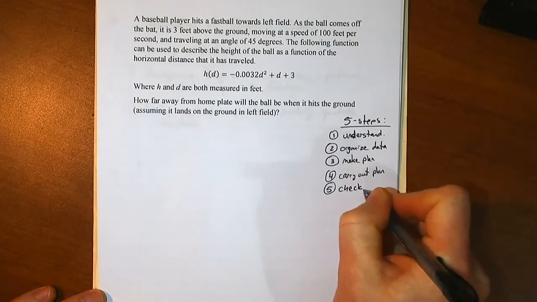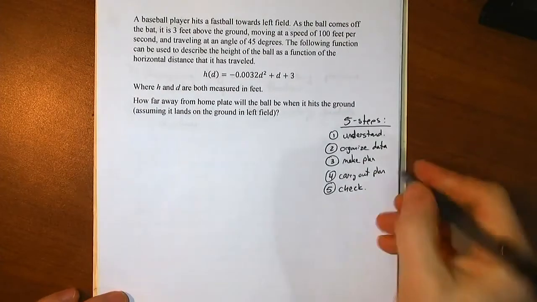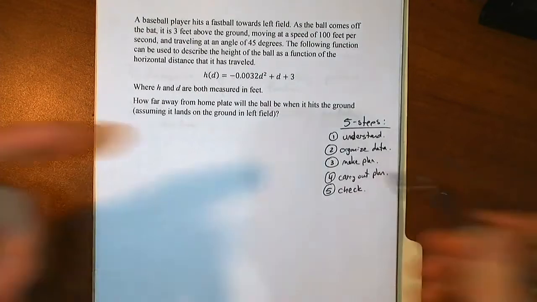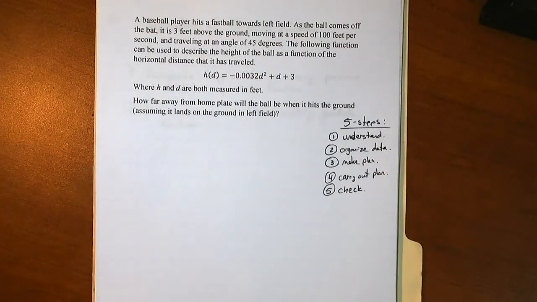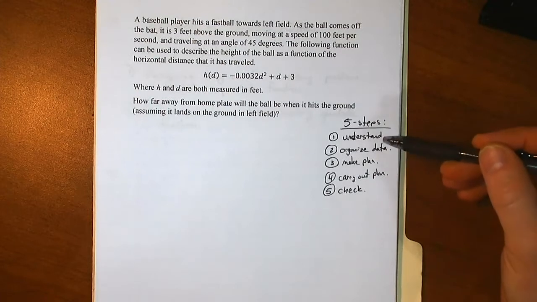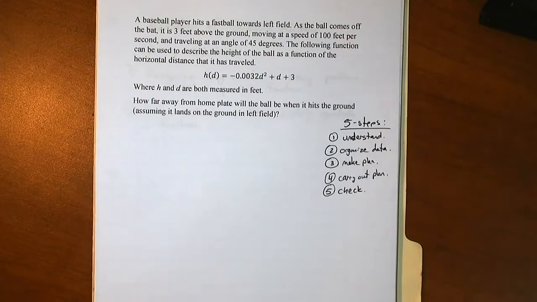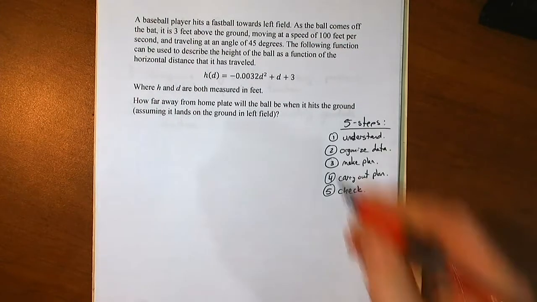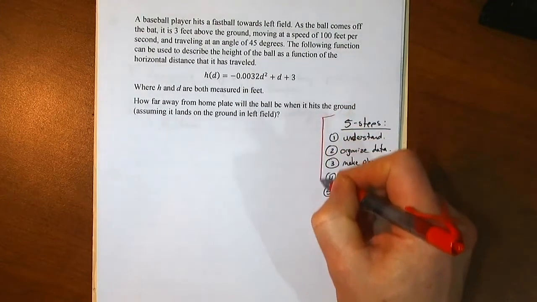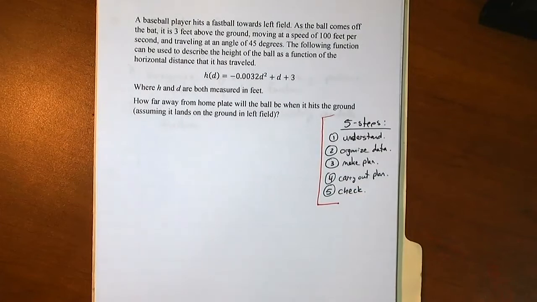And check, in the sense of story problems, doesn't necessarily mean plug the number back in to make sure it works, although you might do that. Really, it's more along the lines of, does my answer make sense? Does it fit with the story? Does it fit with what is happening in the physical world that these words are describing? You know, a reality check, some people would call it. And so those are our 5 steps, all right?